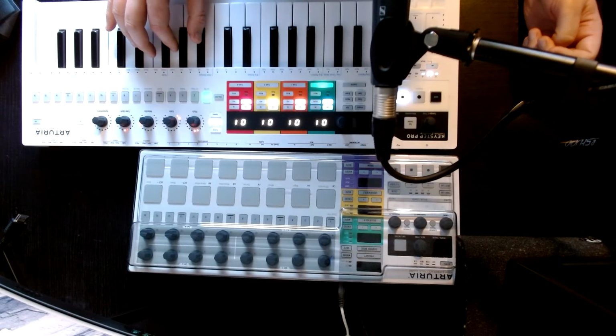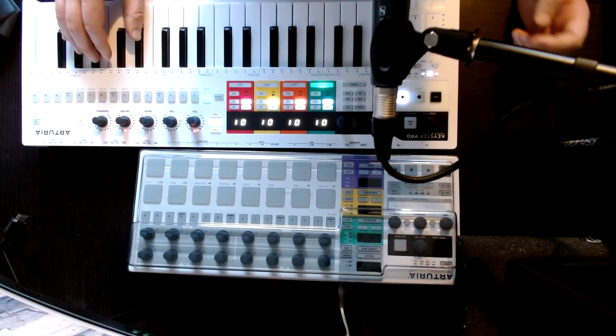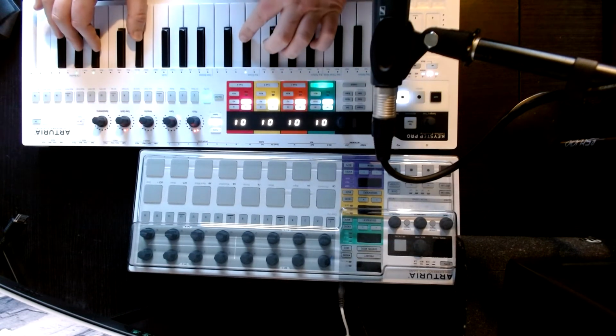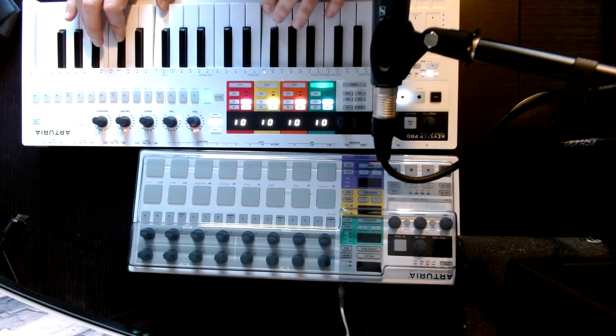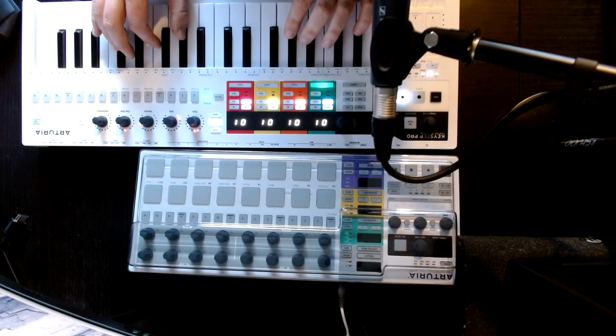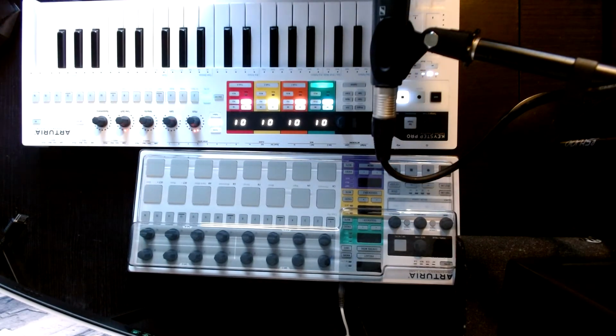Now, the other thing that I'm going to add to that, mind you, is a bass note on each one. So at the moment we're doing triads in effect, so we're going to add an extra bass note onto it. And that is, in essence, the whole song, really.